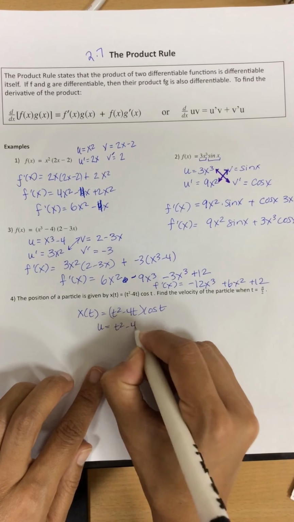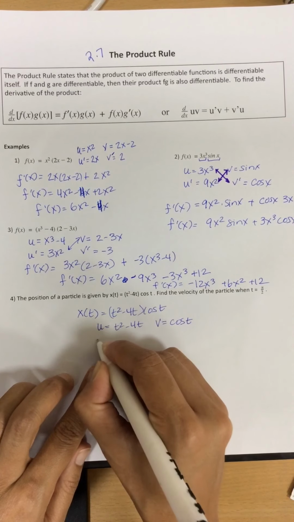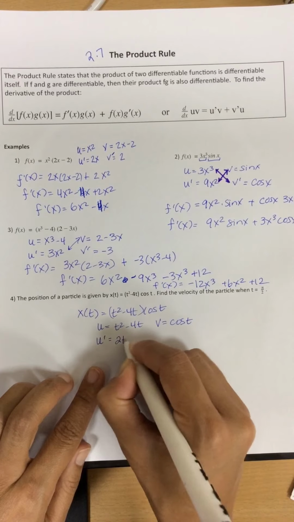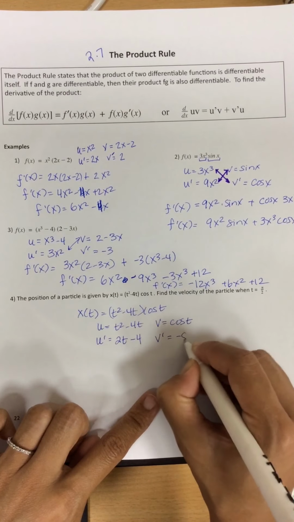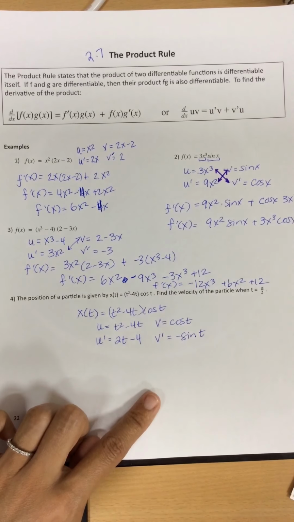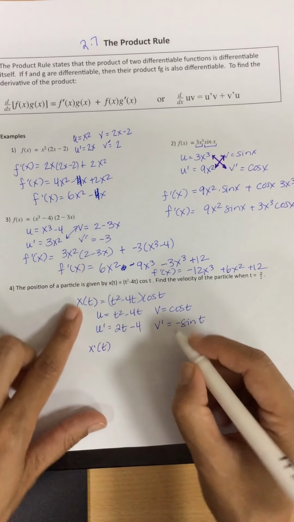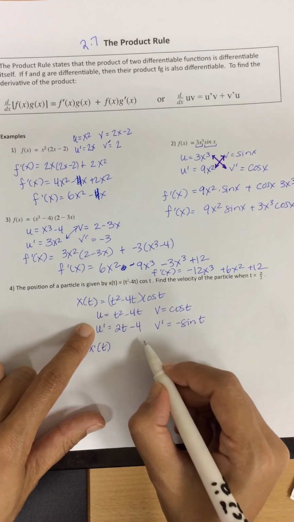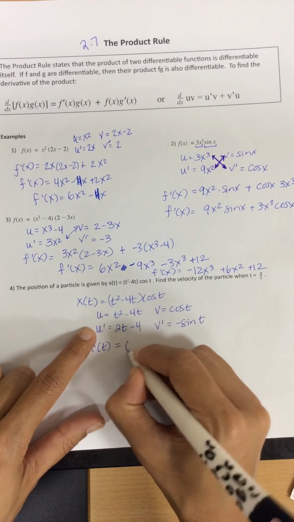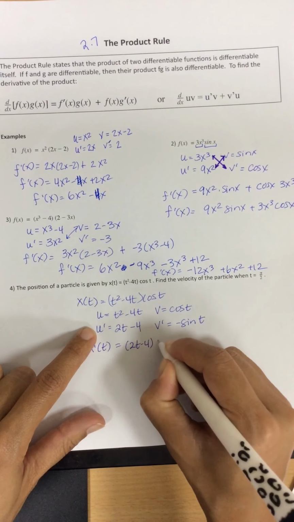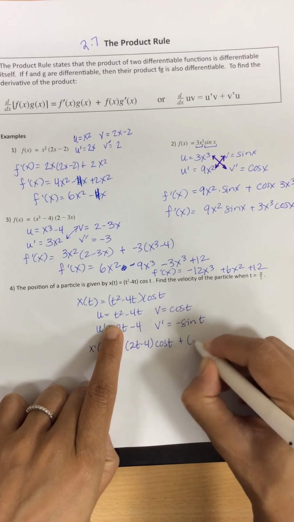Let's break them up. We have to use the product rule here. So u prime is 2t minus 4, right? V prime is minus sine t. So x prime of t is going to be u prime v, so I'll go this way, plus the other diagonal.